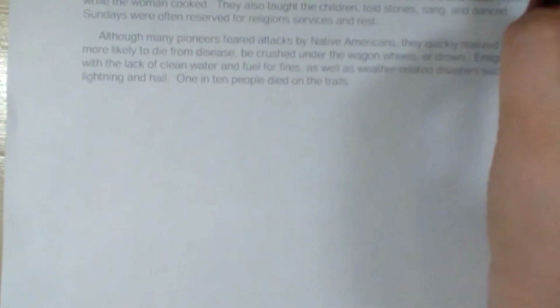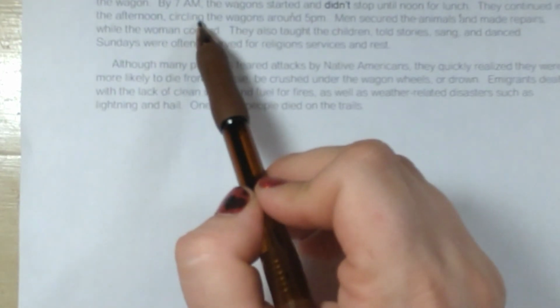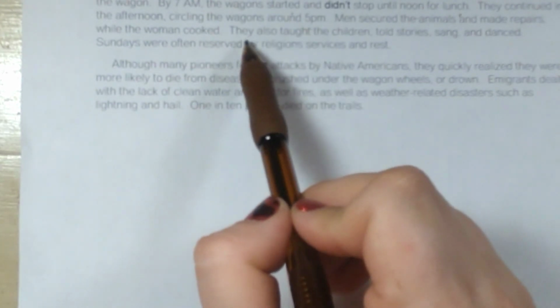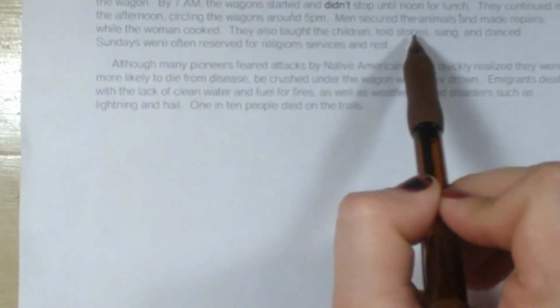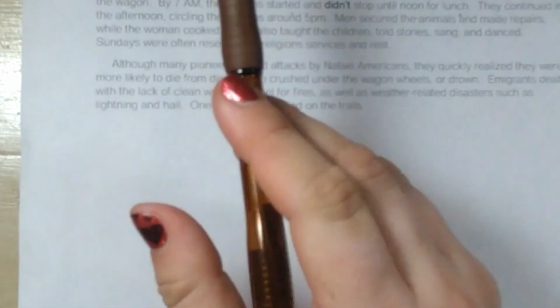Think about that. As the numbers of people traveling west increased, the trails became crowded with wagons, army units, traders, and later on even tourists. Pioneers had to spread out across the plains to hunt, graze animals, and avoid the dust kicked up by wagons. The days were long and hard. Pioneers woke up before dawn for breakfast and to repack the wagon. By 7 a.m., the wagon started and didn't stop until noon for lunch. They continued in the afternoon, circling the wagons around 5 p.m. Men secured the animals and made repairs while the women cooked. They also taught the children, told stories, sang, and danced. Sundays were often reserved for religious services and rest.